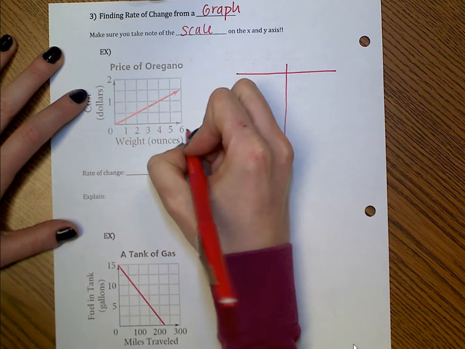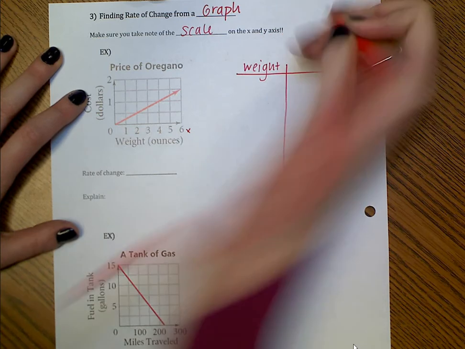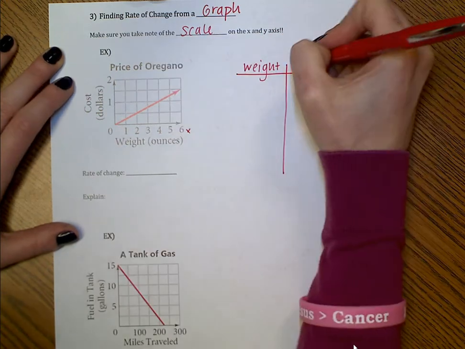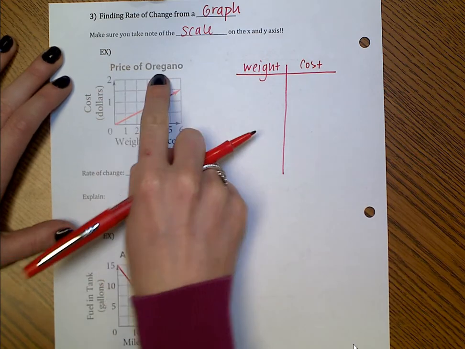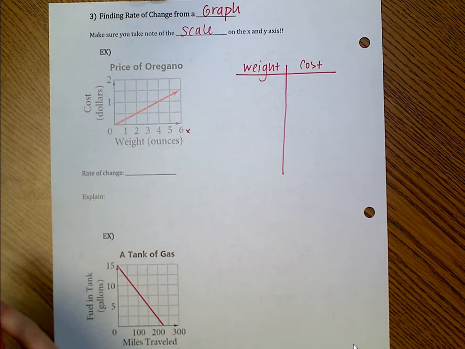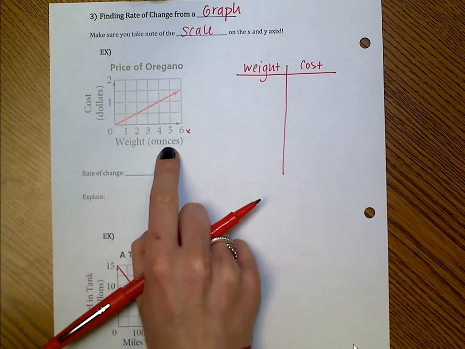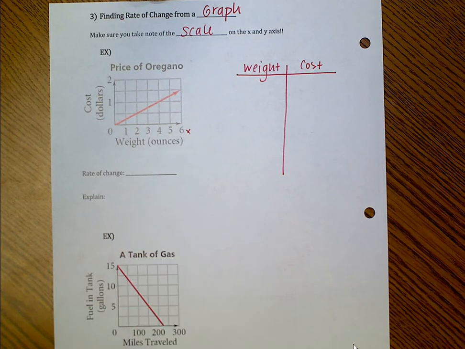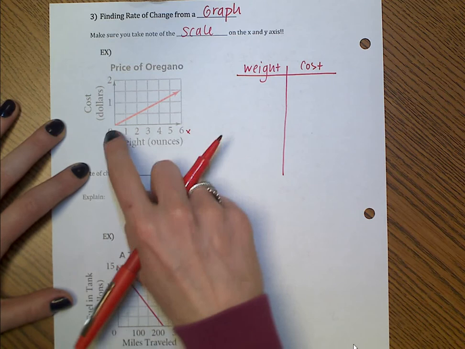On the x-axis, that's the weight. And on the y-axis, that's the cost. And we're talking about how much oregano costs. So we want to kind of write the rate of change. How does the price of oregano change depending on how many ounces I buy of oregano? If I were you, you need 2 points to get on your table. So I would find 2 points on your graph.